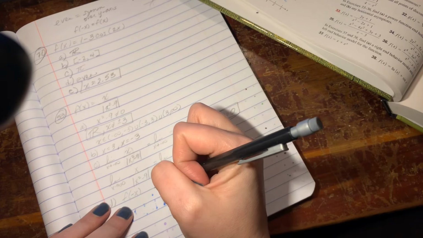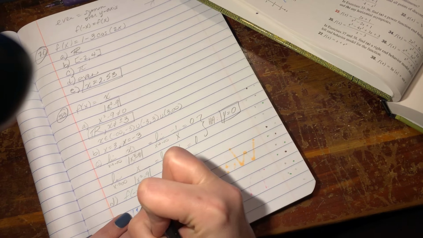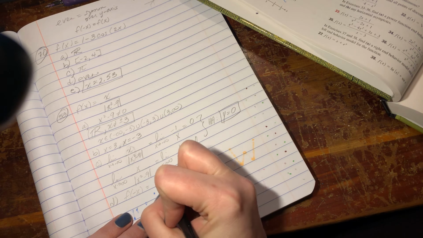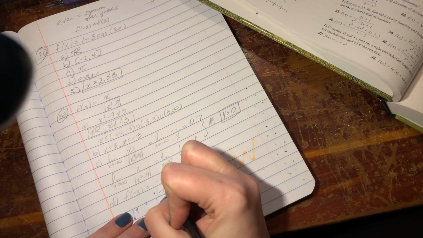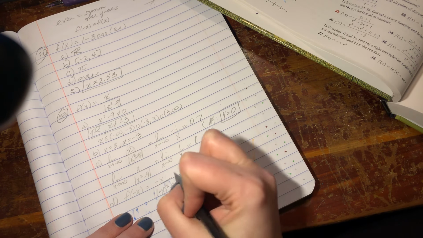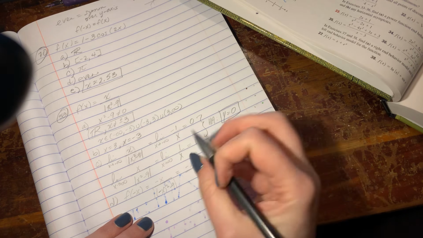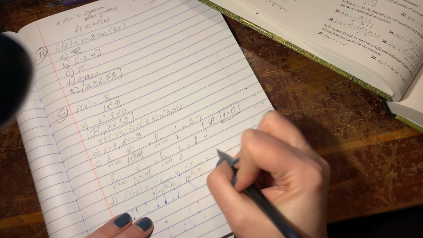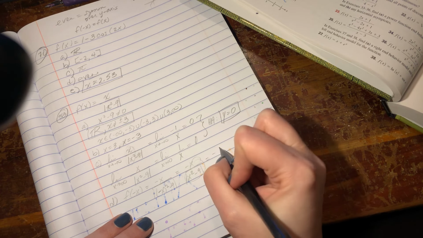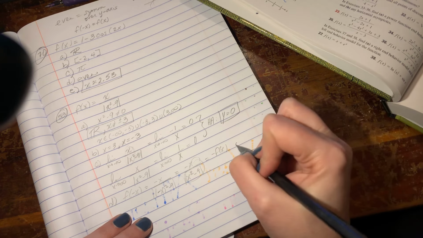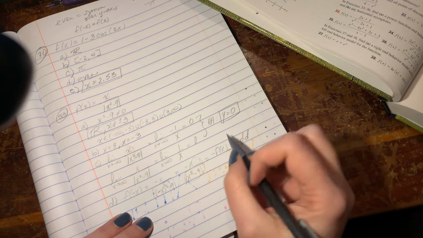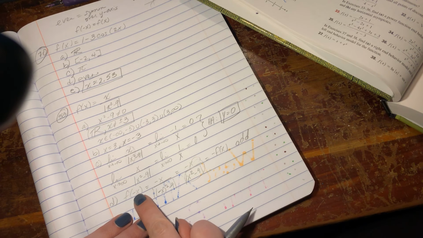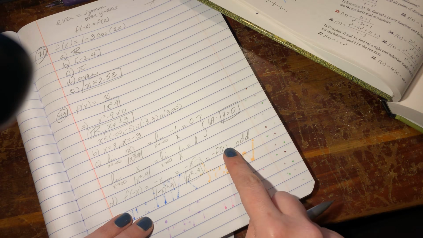Okay? So f of negative x equals negative x over the absolute value of negative x squared minus 9. So we get negative x over x squared minus 9, which is just the negative of f of x. So it's odd. And that is the justification right there: f of negative x equals negative f of x.